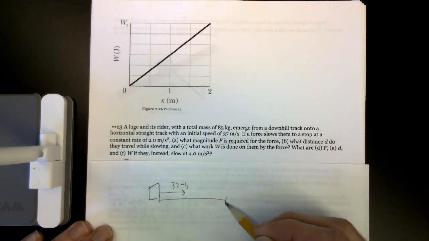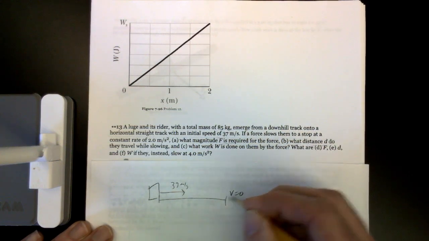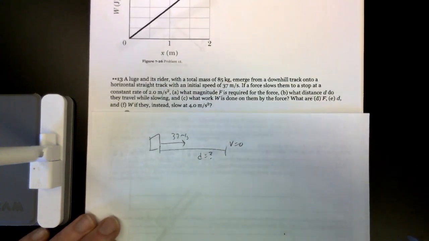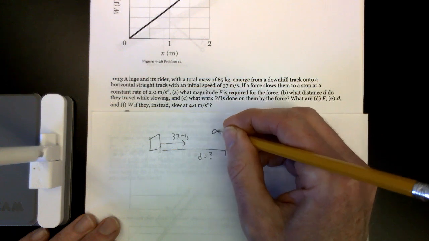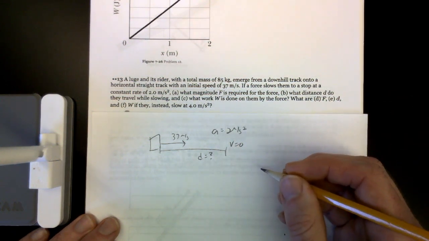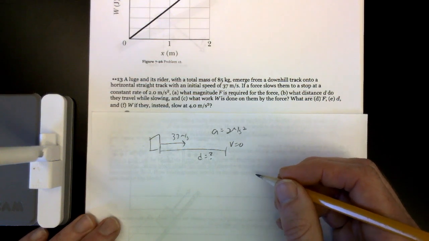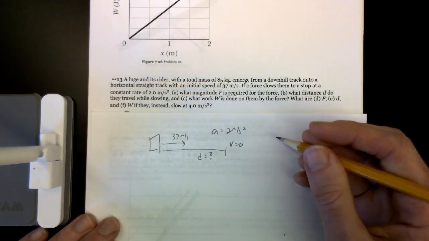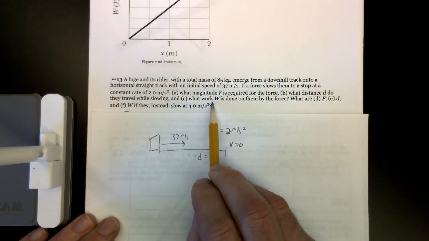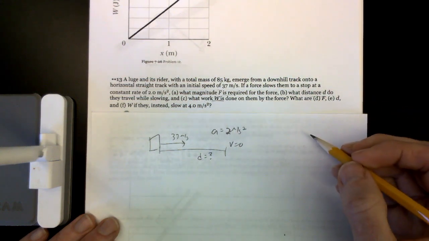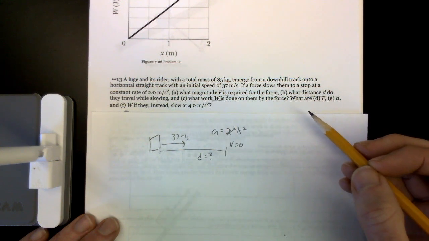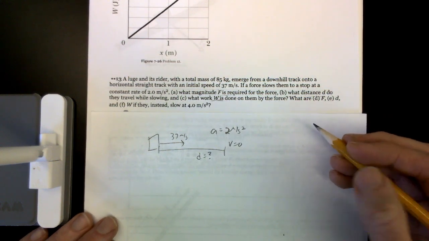So however far they go, this is going to be v equals 0. This distance is kind of unknown. Let's scooch this up a little bit. And what we do know is that the acceleration is 2 meters per second squared. So I know I keep saying you should try energy before you try forces, but I think this one will work out with forces, except for when you're trying to find the work, then you'll have to figure out energy. But even that one is actually pretty easy to do just from energy considerations.